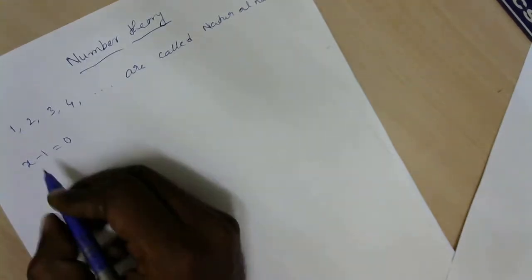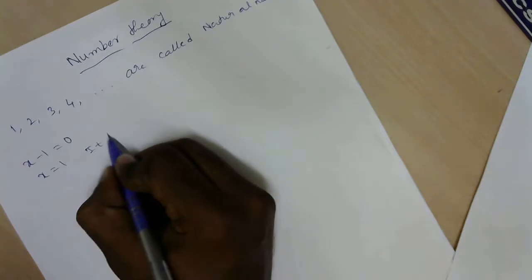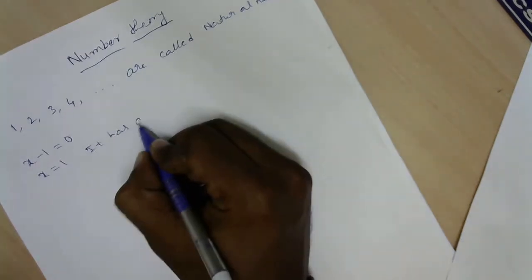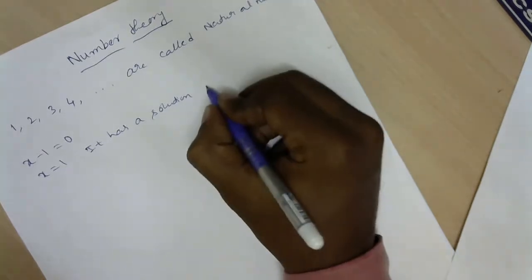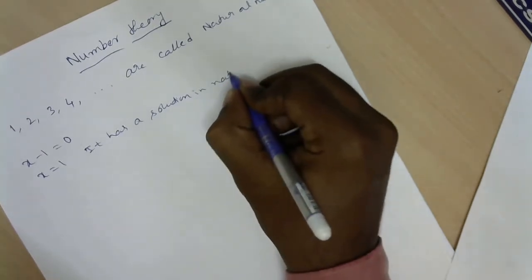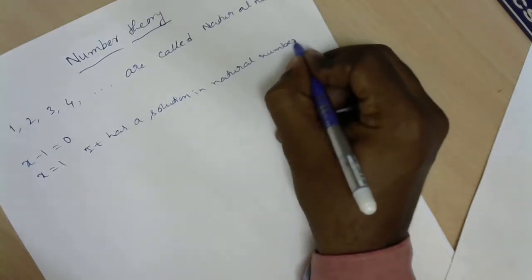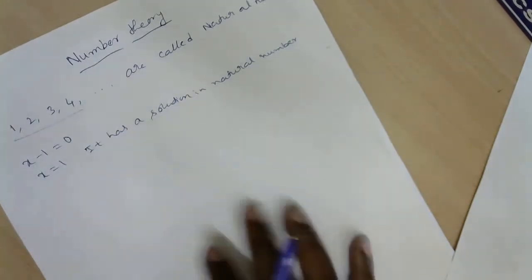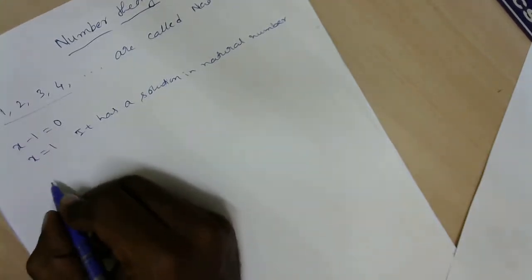You have to find the solution for this one. So what do you get? x equals 1. So it has a solution in natural numbers, because it is a positive integer, 1 is there. So it has a solution in natural numbers.